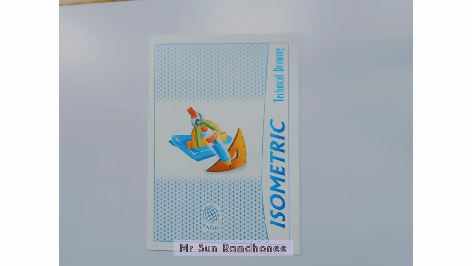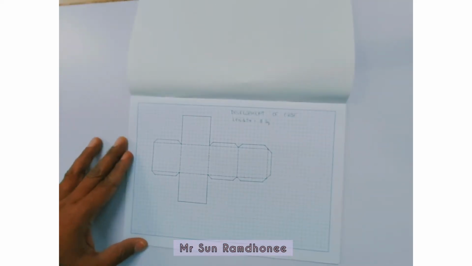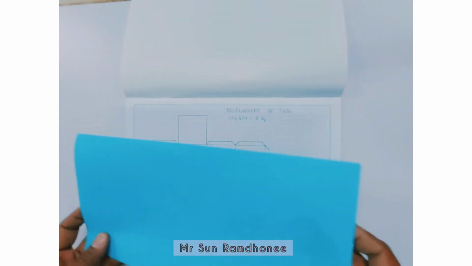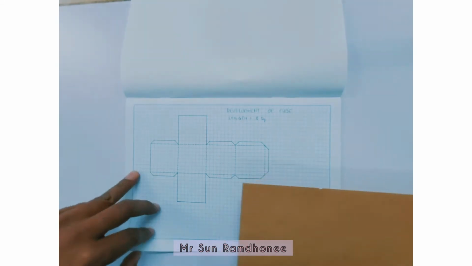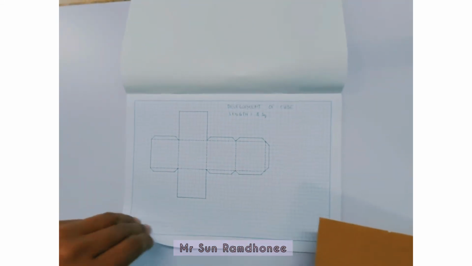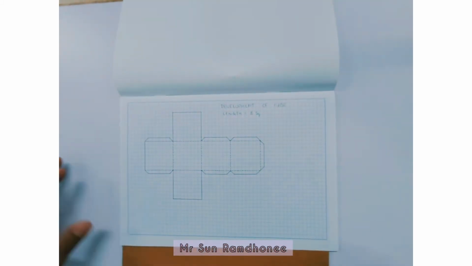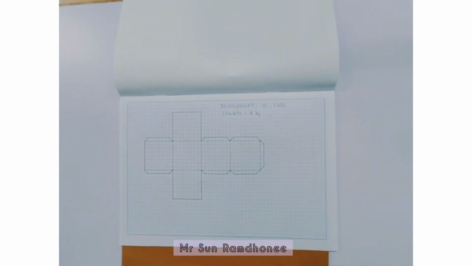Welcome to our second segment. In this segment we are going to look at how we are going to transfer this development onto our Bristol paper. So let's get started. You need 1 carton which you are going to use, and this will be inserted at the back of this page. Now the purpose of this carton is to prevent any damage which you are going to do to other pages.